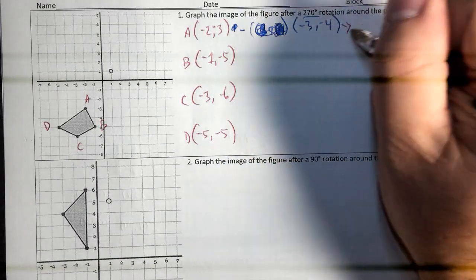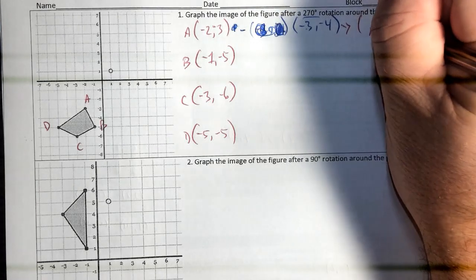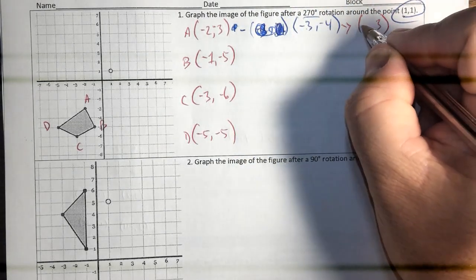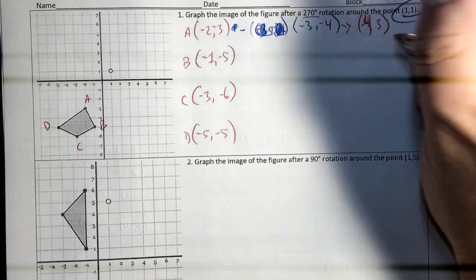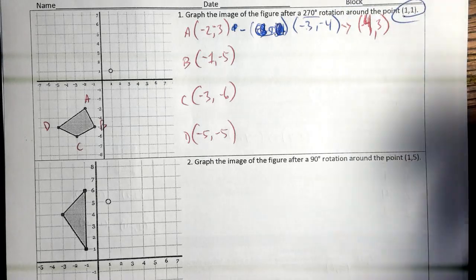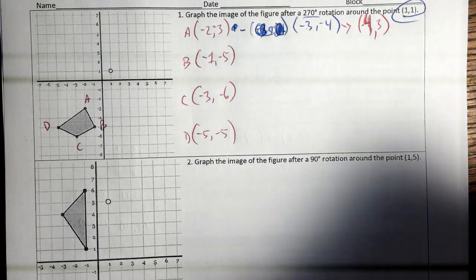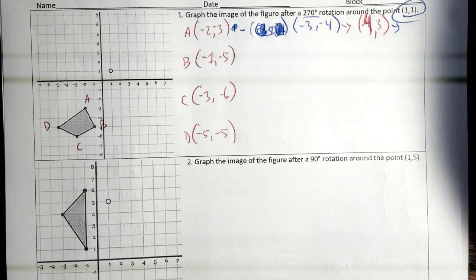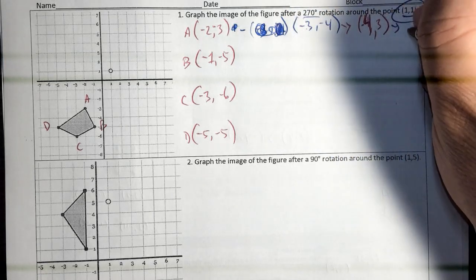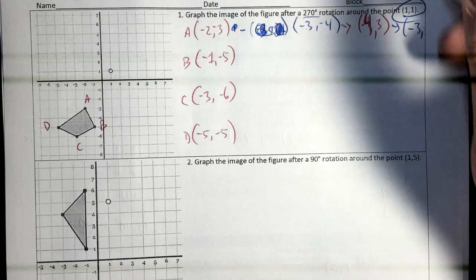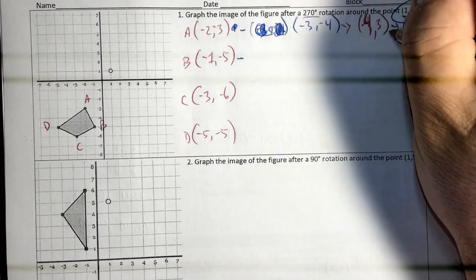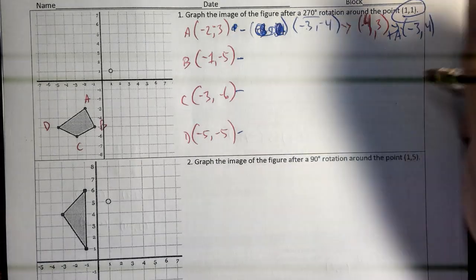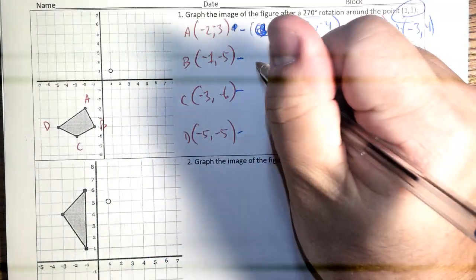So -3 will become +3 in the back, and -4 comes up front. We don't change the sign because it's -4 comma 3. Now, last change here, we're going to add back in 1, 1. So -4 plus 1 is -3, and 3 plus 1 is 4. So this is our A prime. So again, subtracting, and then we add. Subtracting, subtracting. All right, let's go to B here.